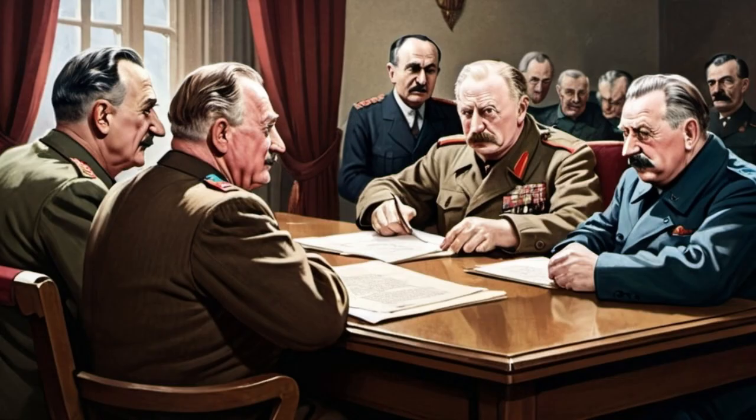Yalta Conference, 1945. The Yalta Conference, held from February 4 to 11, 1945, was a meeting of the Big Three Allied leaders, Franklin D. Roosevelt of the United States, Winston Churchill of the United Kingdom, and Joseph Stalin of the Soviet Union. The conference aimed to discuss the post-war reorganization of Europe and the ongoing war against Japan.